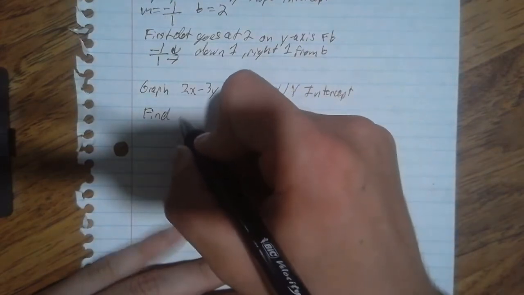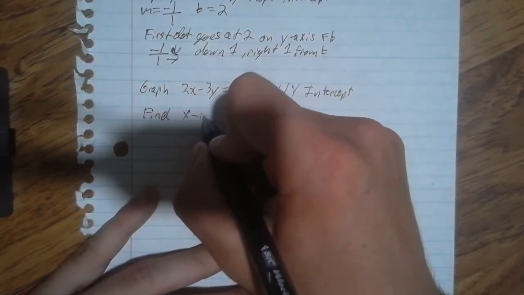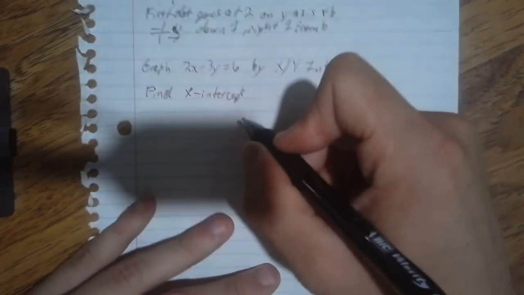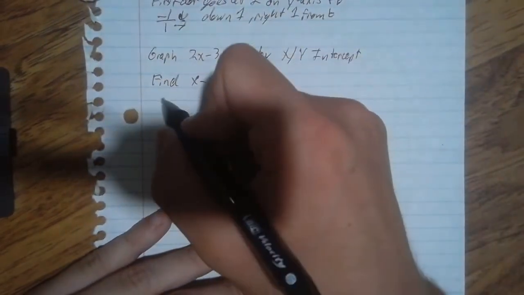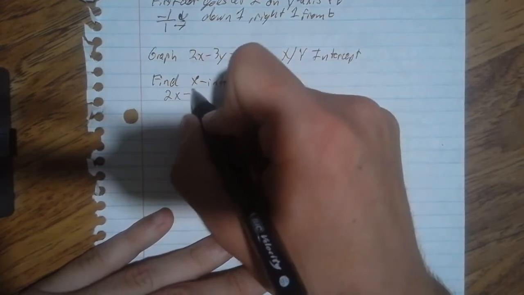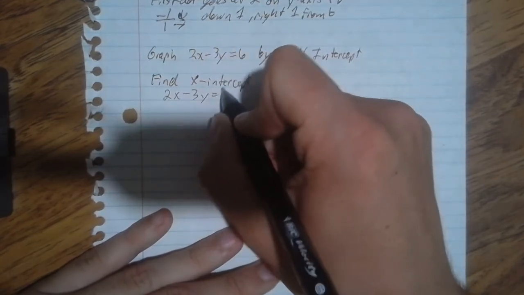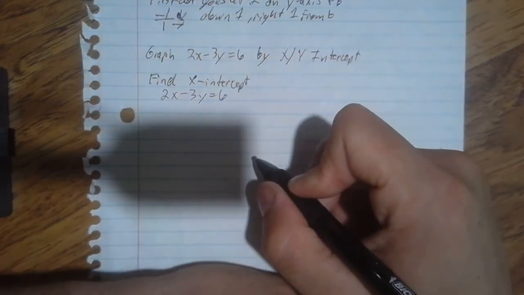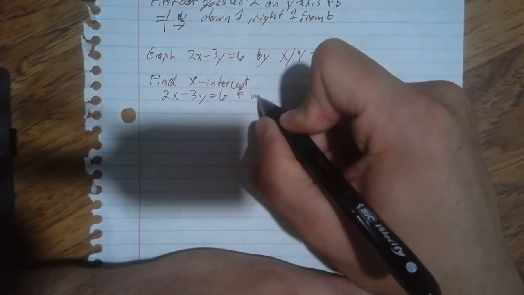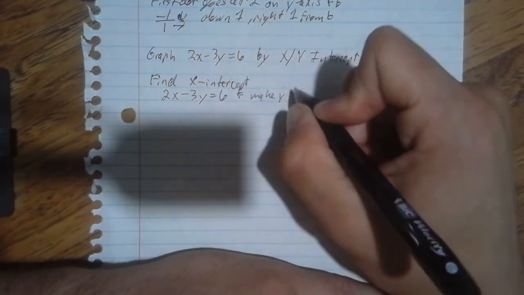So we're going to find our x-intercept. To find the x-intercept, we take 2x minus 3y equals 6 and we make y equals 0.